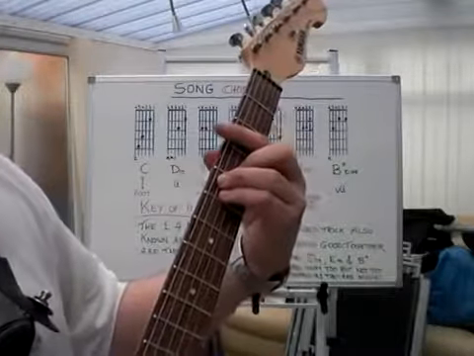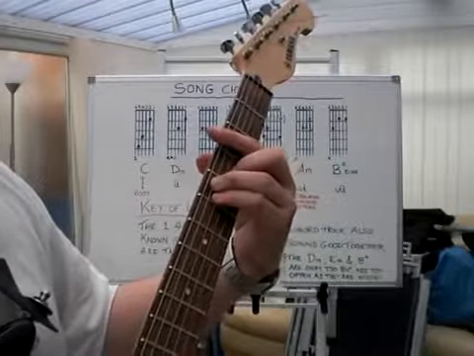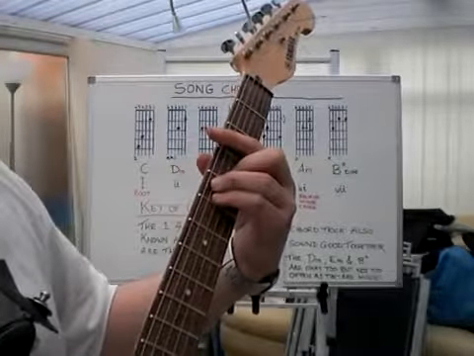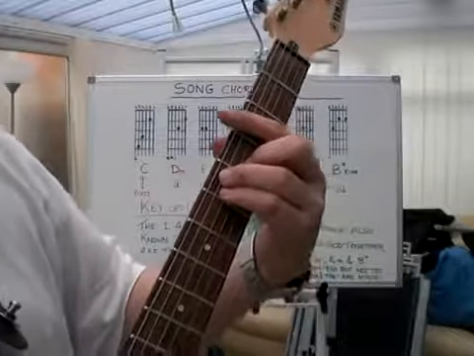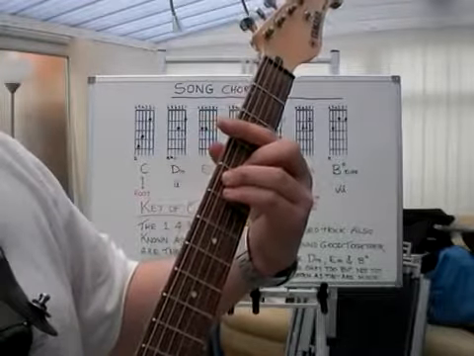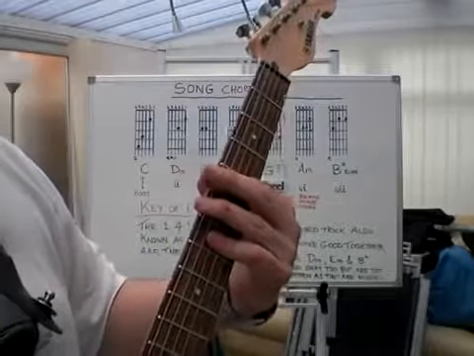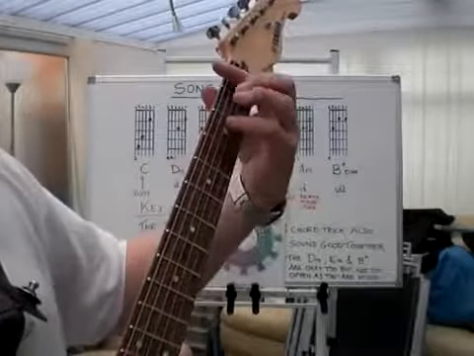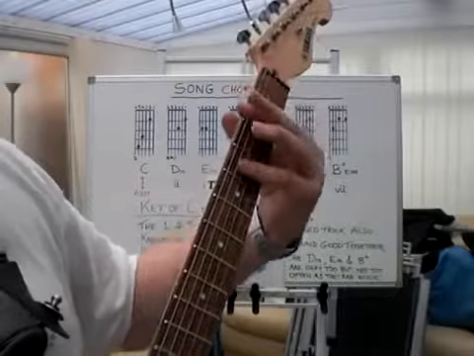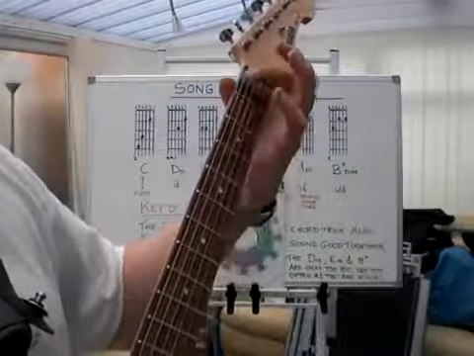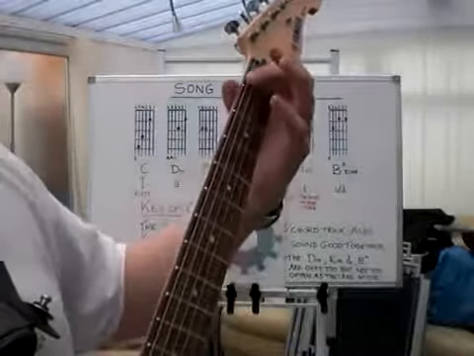Now what's important here, this particular pattern where I'm moving, I'm going from there, 1, 4, 5. Now you can do that 1, 4, 5 at any position, choosing the 6th string as the key.